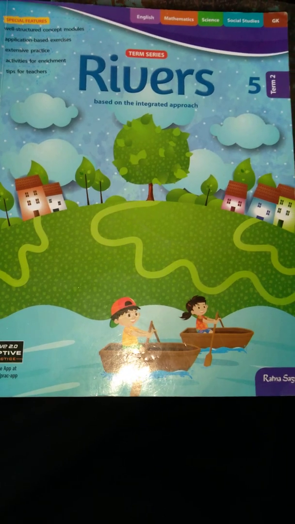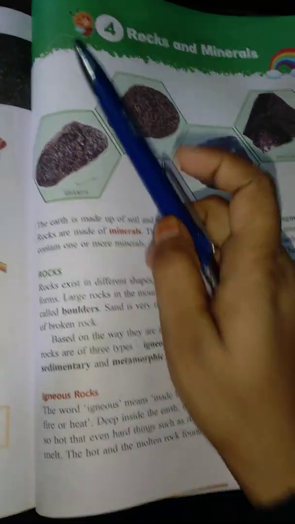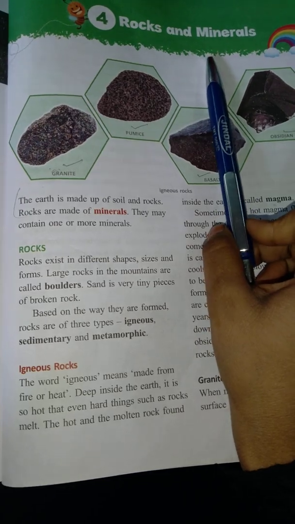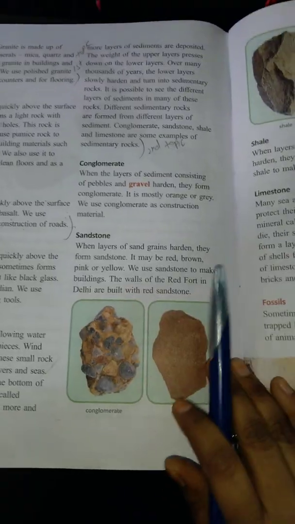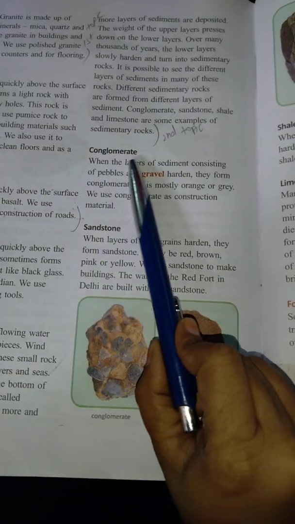Let's start our class for 5th class term 2 science. We already started our lesson, the 4th lesson, rocks and minerals. Today we will discuss the remaining topics. In the previous class we learned about sedimentary rocks. Today we are going to learn about the conglomerate.